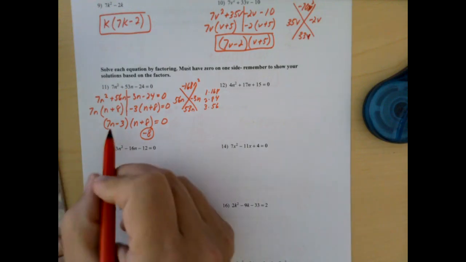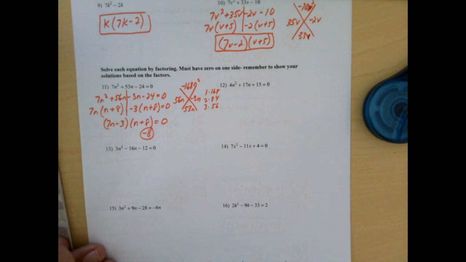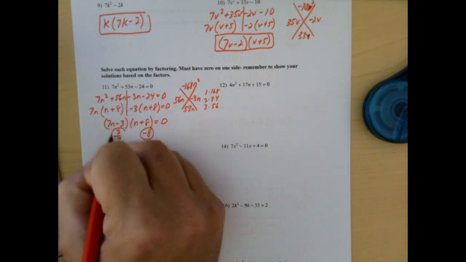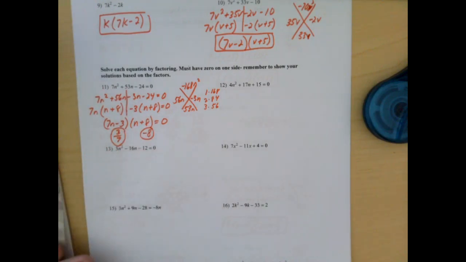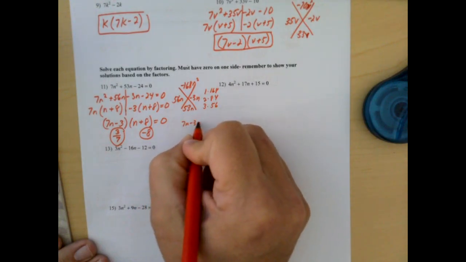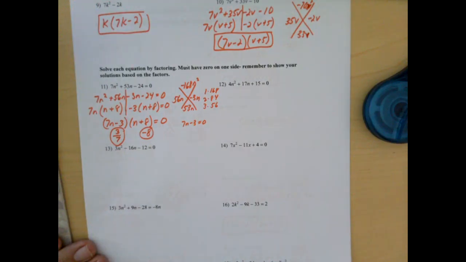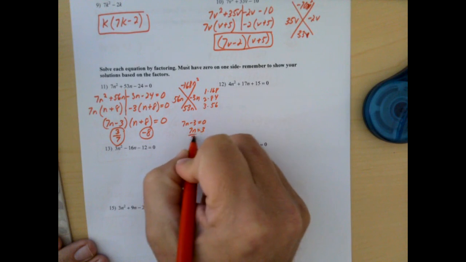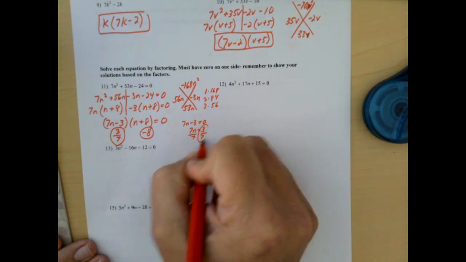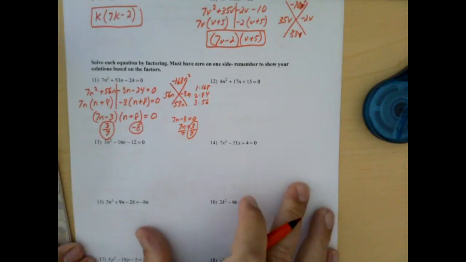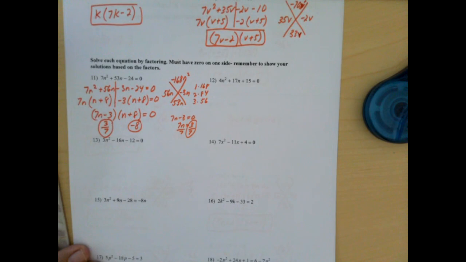Where the other one, though, it's going to be a fraction because I have to add a 3 and divide by 7. Okay, and again, if you can't do that in your head, off to the side, you will set your factor equal to 0 and solve. Okay, two-step equations that you did a long time ago. There's where your 3/7 is coming from. Okay, so hopefully you'll get good at those.